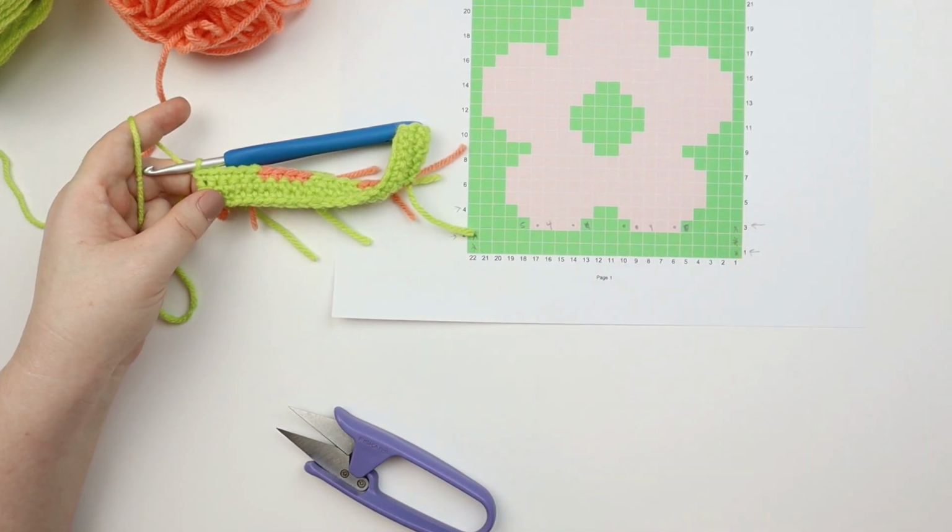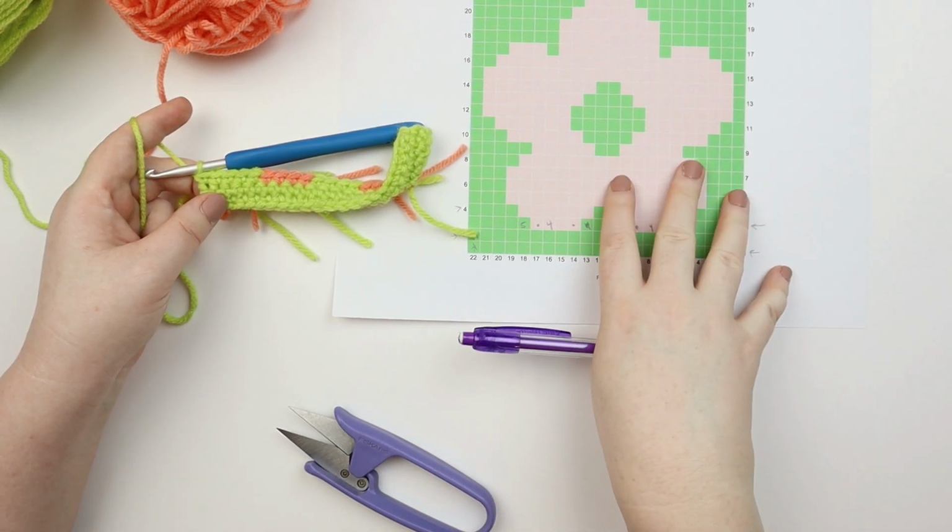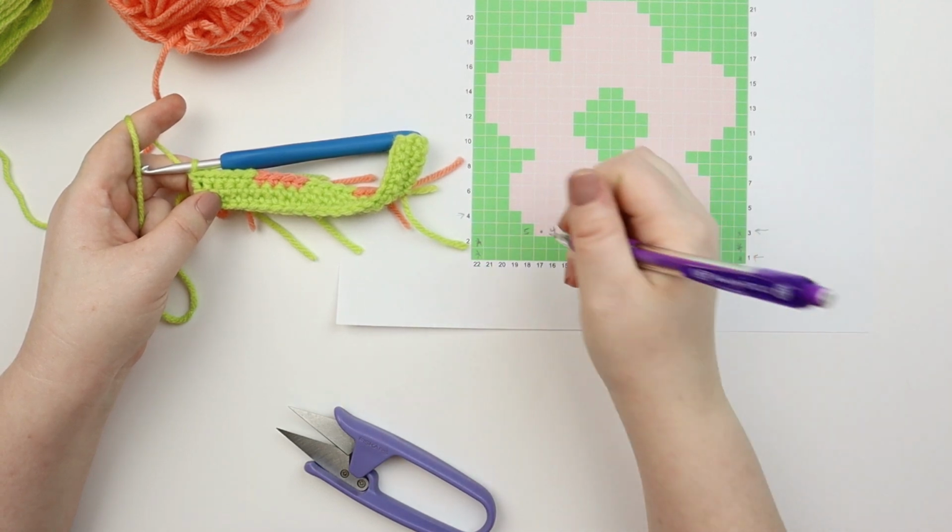Again, you're going to be working from right to left, and I'm going to go ahead and go through how to work the even row real quick.